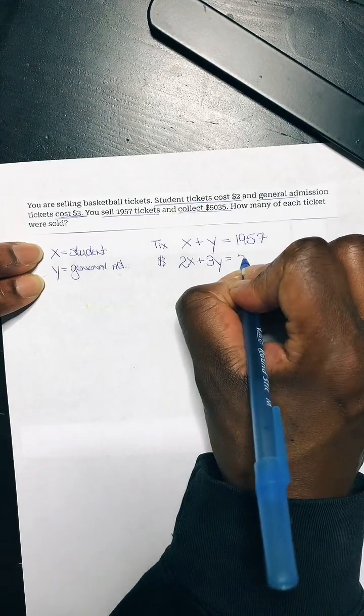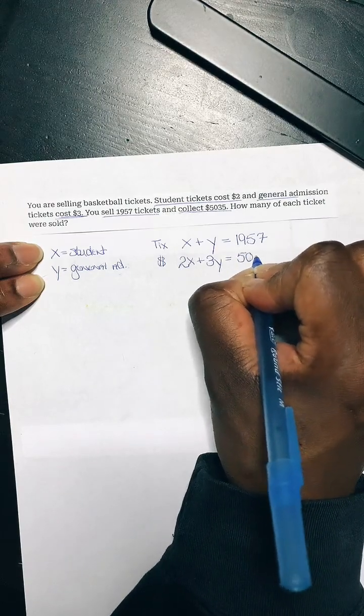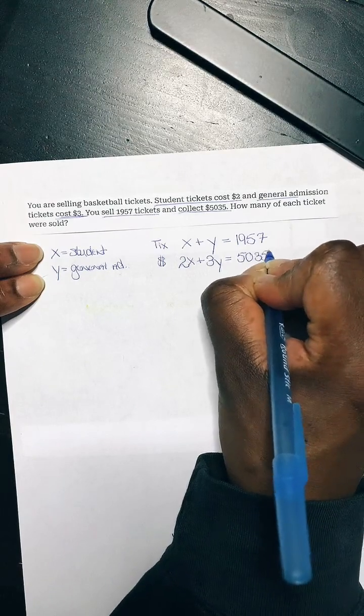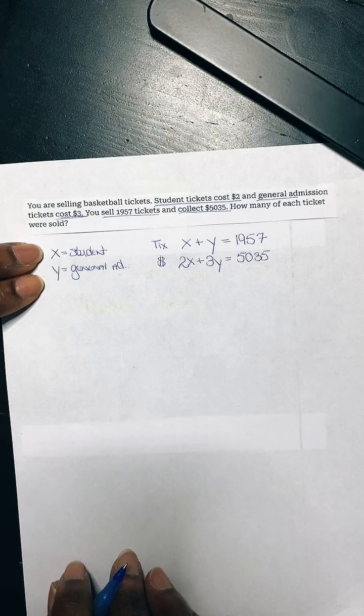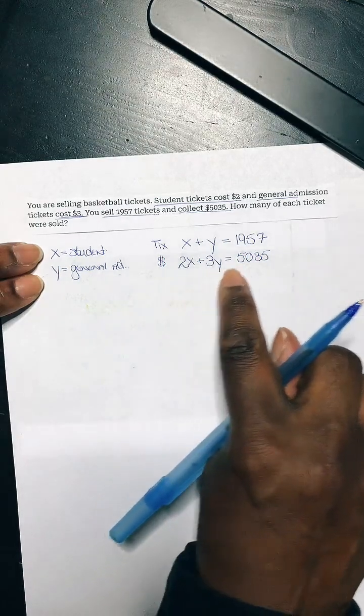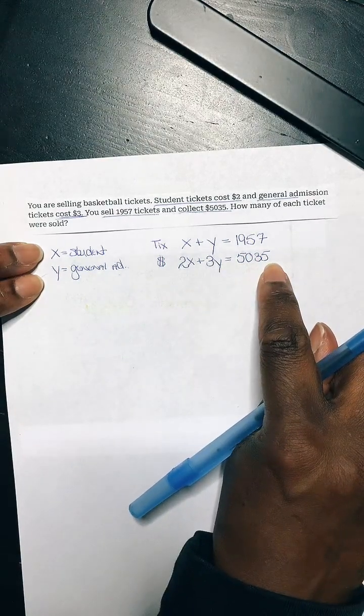Good. So 5,035. All right, excellent. So here you go. You created a system of equations.